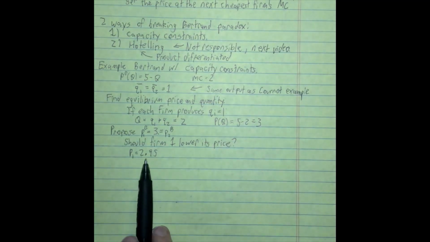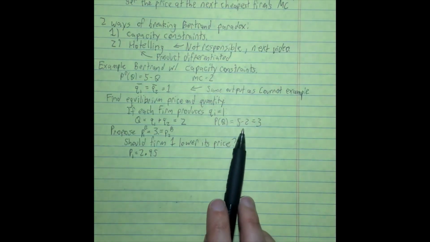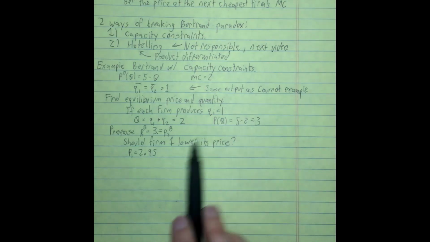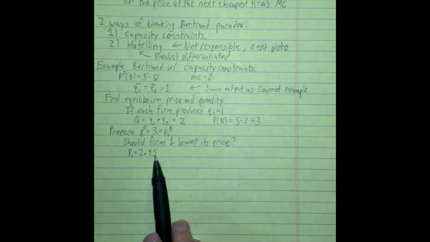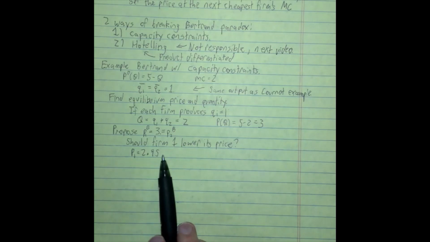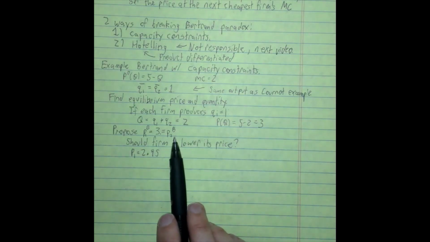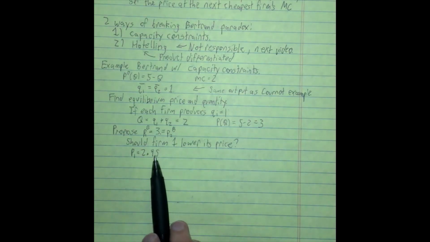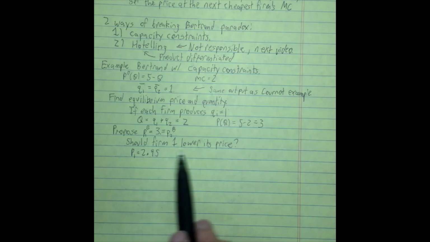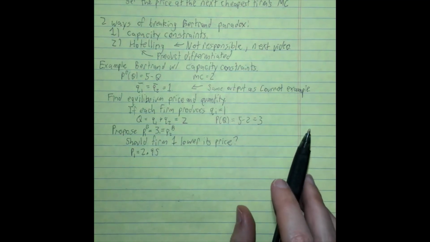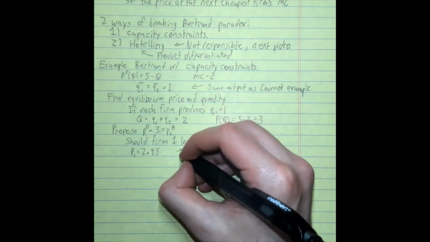Well, what's going to happen here is that firm 1 will sell its full unit of demand, and get $2.95 of revenue.